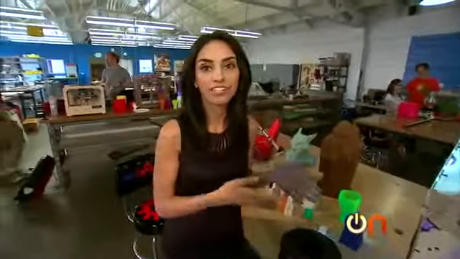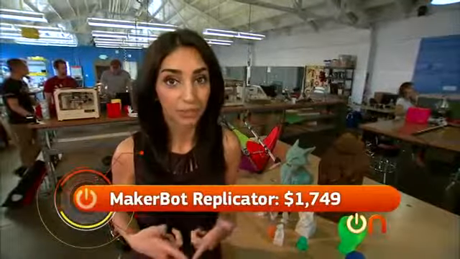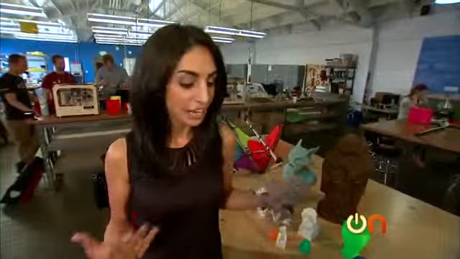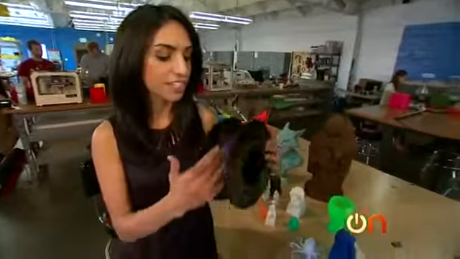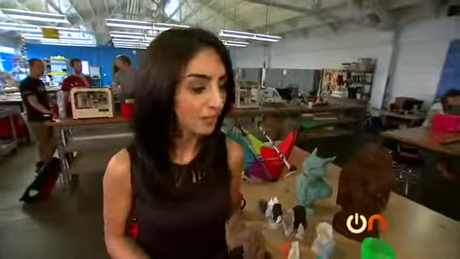Now, if you want one of these MakerBot 3D printers at home, it's going to cost you about $2,000. So with a Tech Shop membership at about $125 a month, it's all free. For them, the cost of this spool, which is the material that's used to print, is about $40. So altogether, my iPhone case will cost about $1 for them. That's pretty cheap.